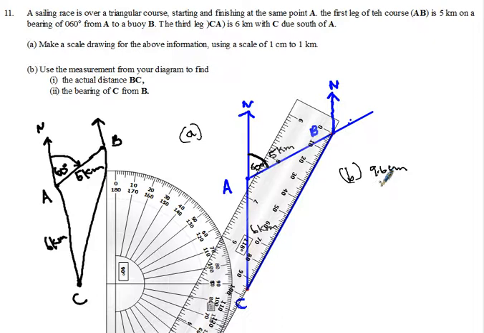Remember now that 1 centimeter represents 1 kilometer, so 9.6 centimeters on the ruler, your answer would be 9.6 kilometers. So please remember to write your answer in km. This is the answer right here. This is what you get from the ruler. This is from your drawing, and this is the answer to the question they asked, because they want the actual distance BC.